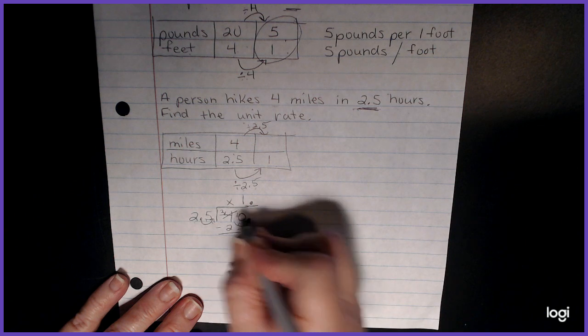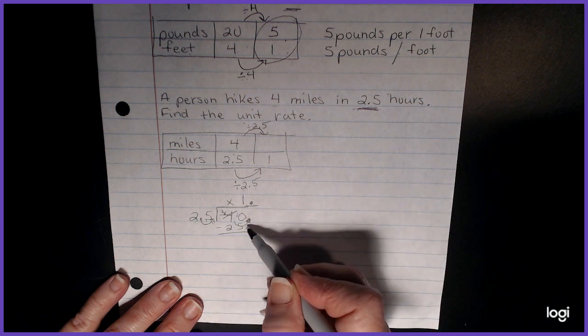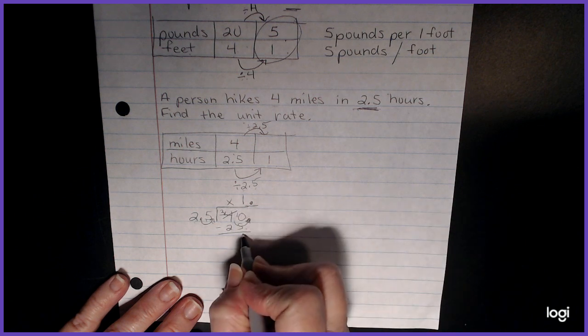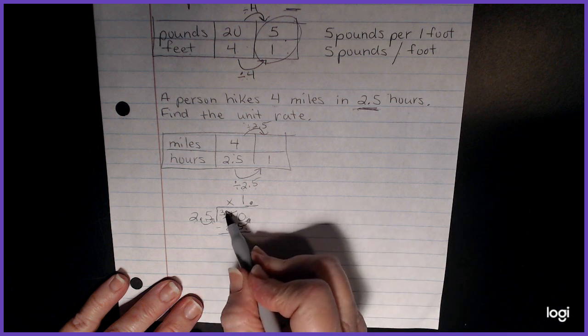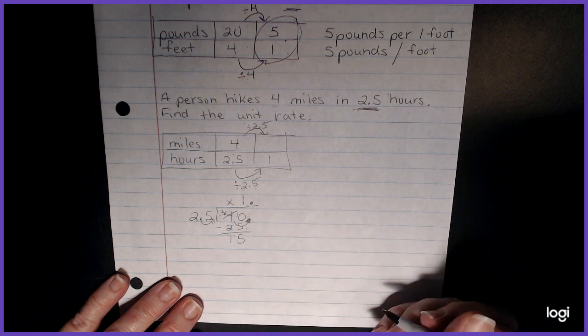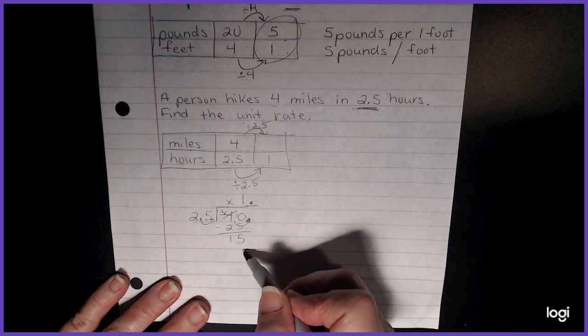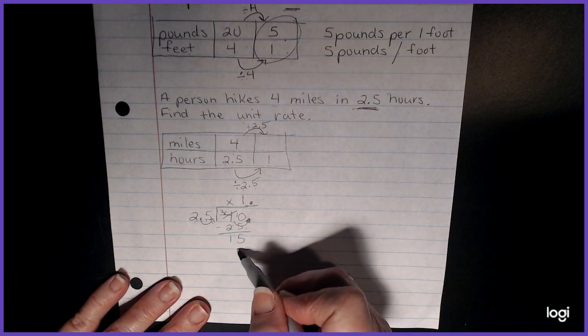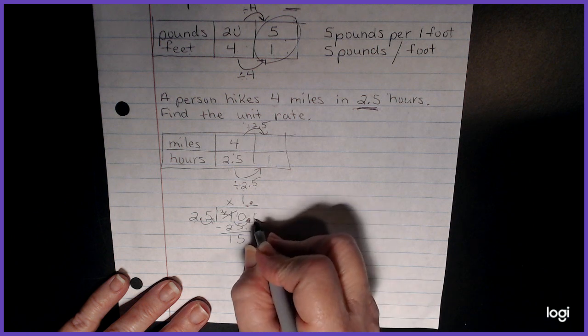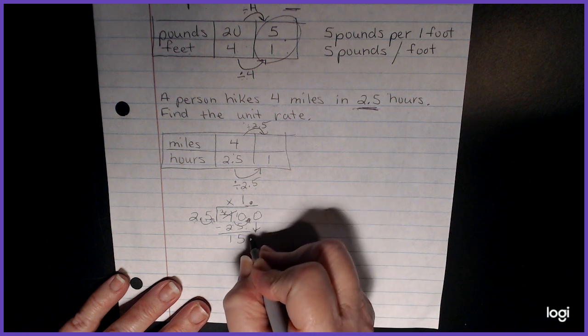We've got a 3 and a 10. 10 minus 5 is 5. 3 minus 2 is 1. I'm not finished, am I? There's not a 0. I didn't come up evenly, so let's add a 0 here and bring that down.